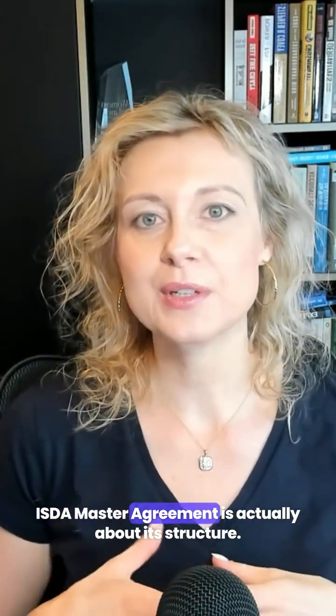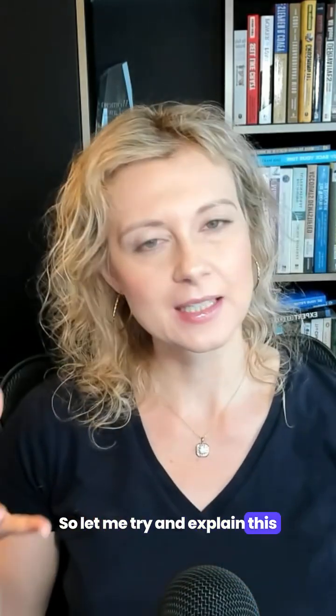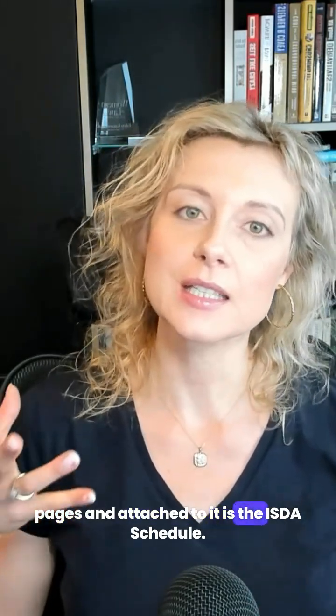One of the most frequently asked questions about the Master Agreement is actually about its structure. So let me try and explain this in less than a couple of minutes. The basic ISDA documentation framework comprises what is called the ISDA preprint, which is the first 28 pages. And attached to it is the ISDA Schedule.